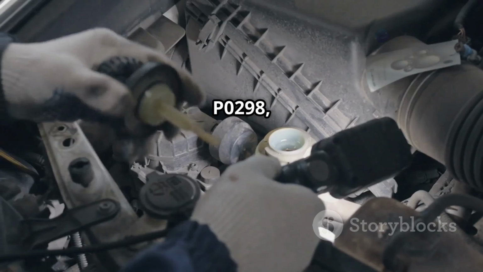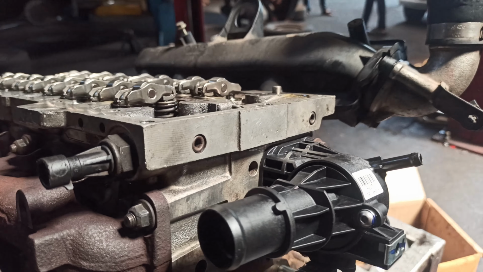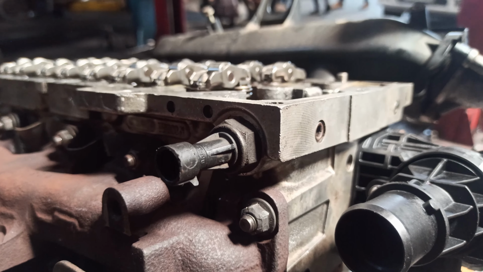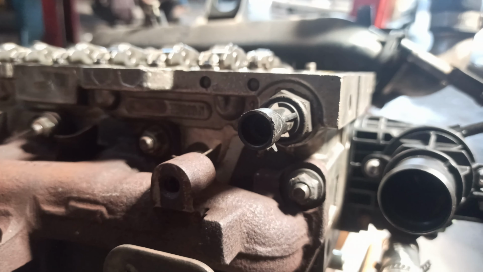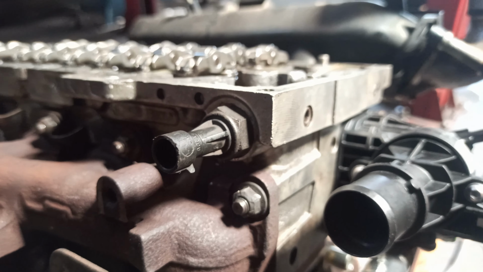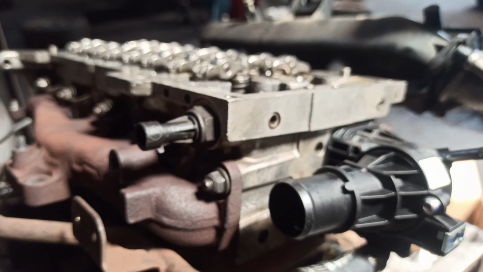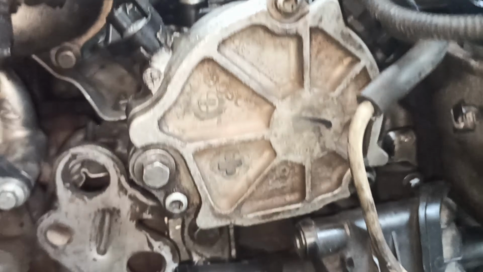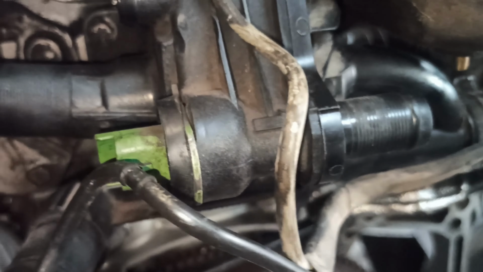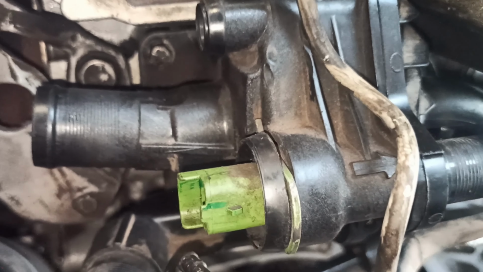To diagnose P0298, focus on these key components: the engine oil temperature sensor, or EOTS, which is usually located near the oil filter housing, oil pan, or inside the engine block. It monitors oil temperature and sends signals to the PCM. Then there's the coolant temperature sensor, or CTS, typically found on the engine block or radiator. It helps regulate the engine cooling system.